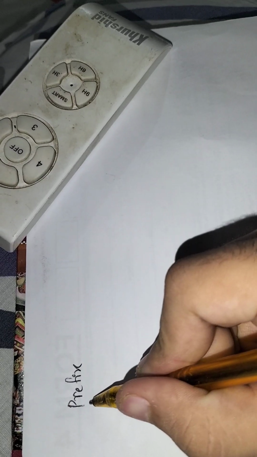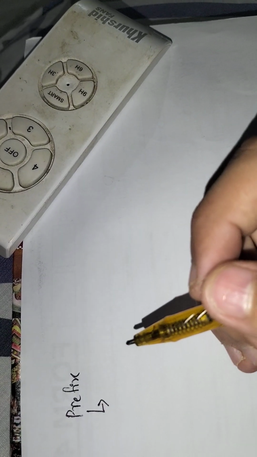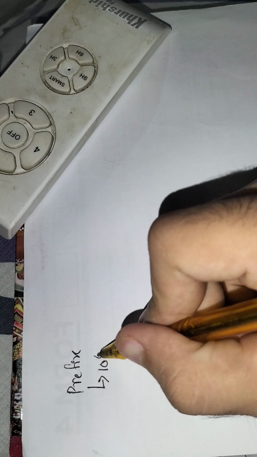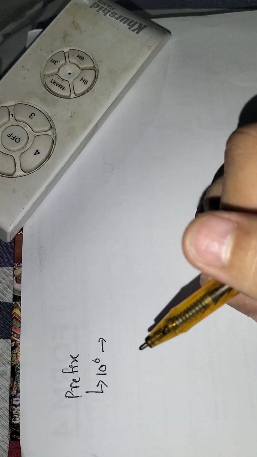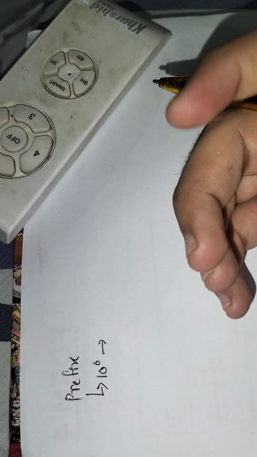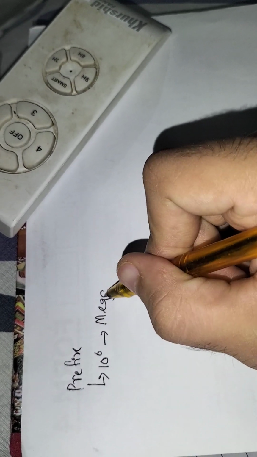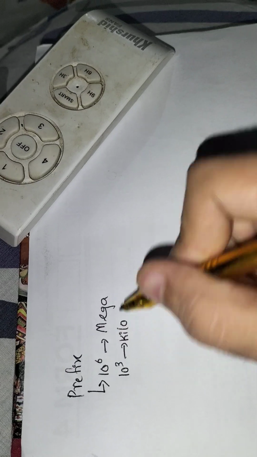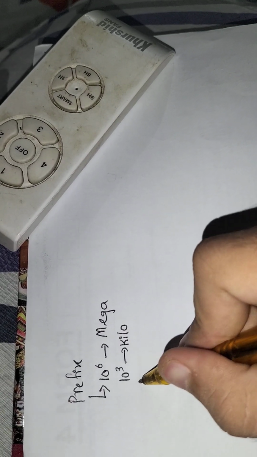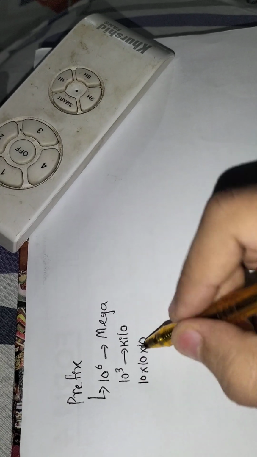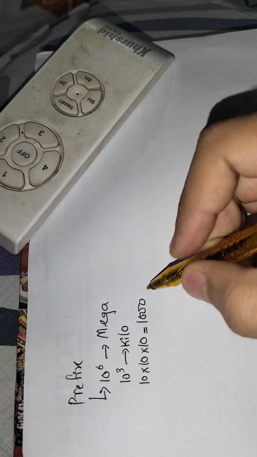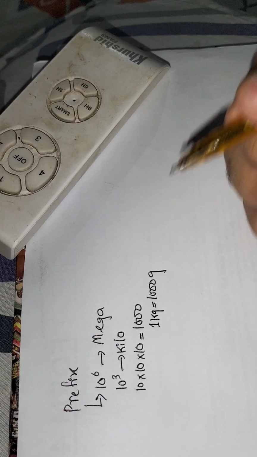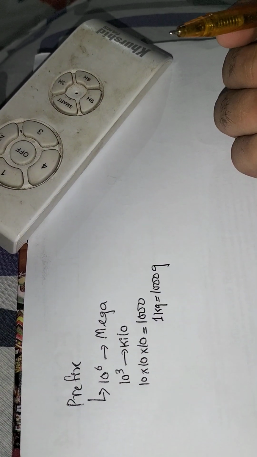So the prefixes we have are subunits of a physical quantity. Like in physics, 10 to the power 6 is known as mega. 10 to the power 3 is known as kilo. 10 to the power 3 means 10 into 10 into 10, so it is equal to 1000. So we know that 1 kilo is equal to 1000 gram. So 10 to the power 3 is equal to kilo.